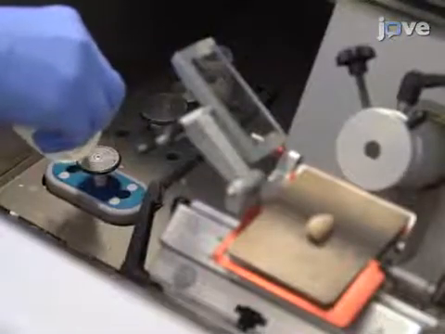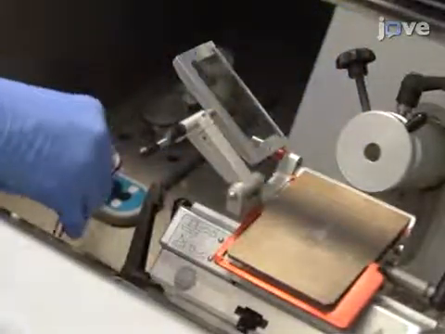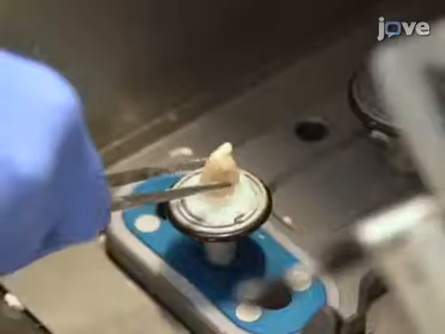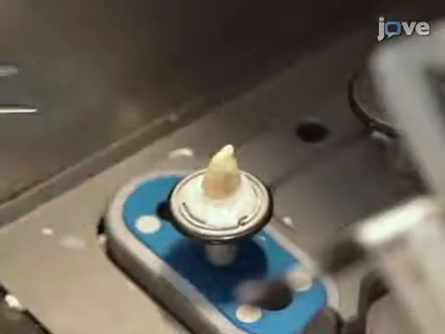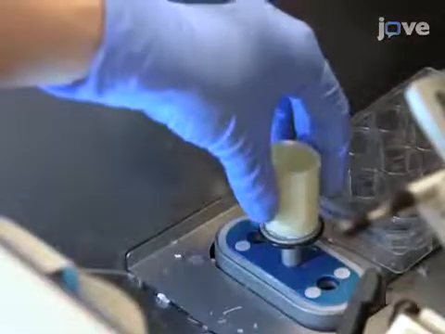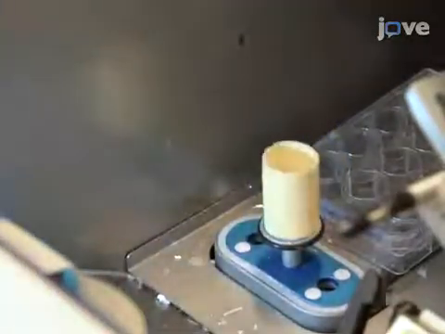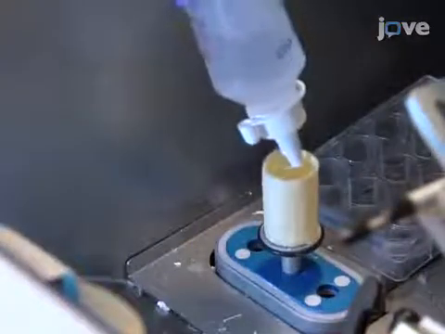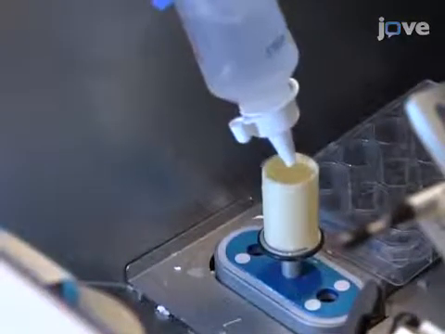Then use mounting medium to mount the chosen hemisphere onto a specimen disc with the long axis perpendicular to the disc. When the hemisphere is mounted on the disc, place a tube around the hemisphere and fill it with tissue tech to completely cover the hemisphere.